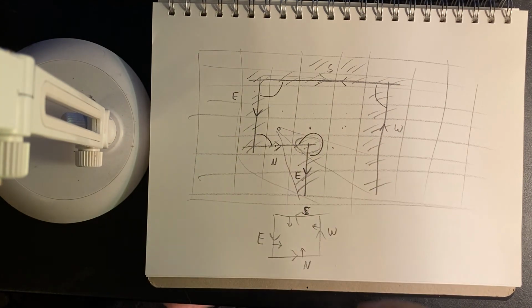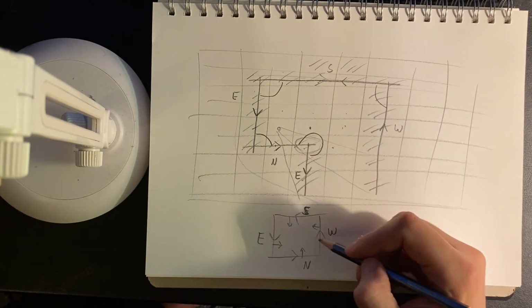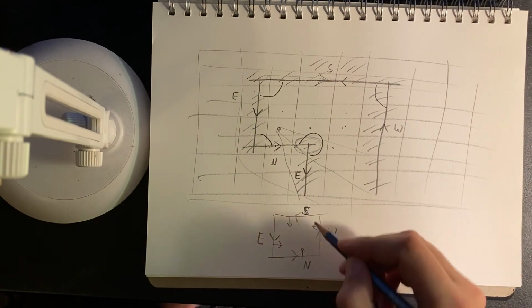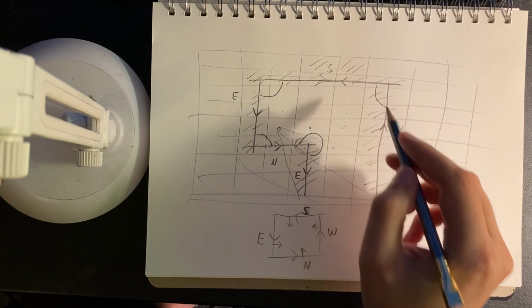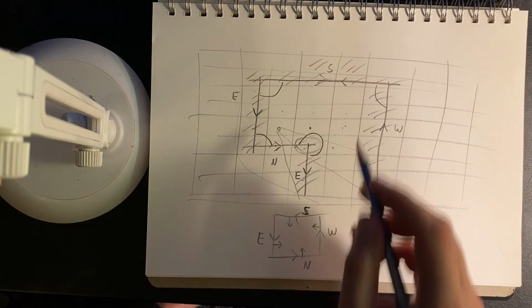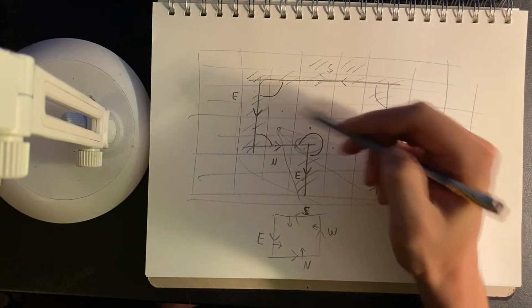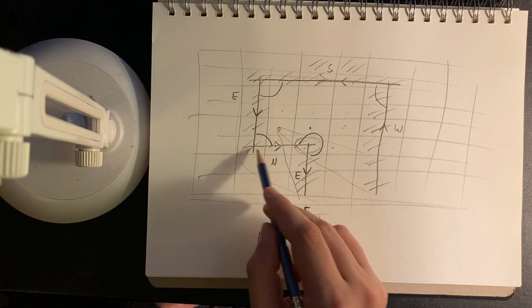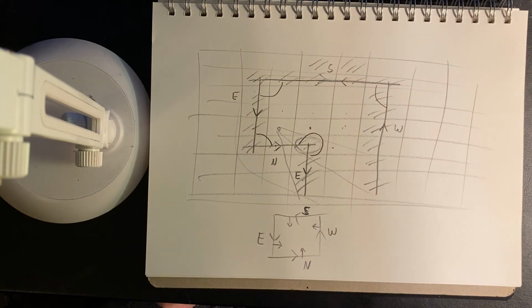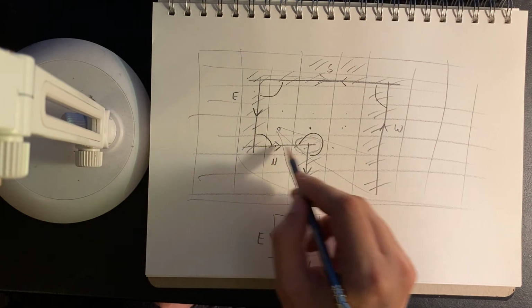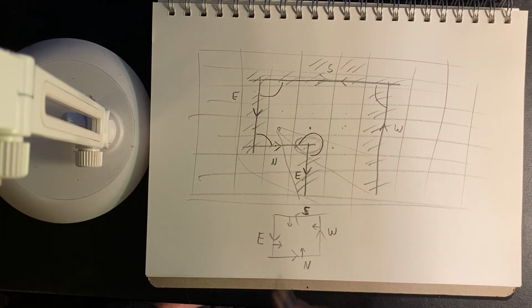But looking at this right-hand diagram situation, we can see that if a west edge connects to a south edge, then that is convex. If a south edge connects to an east edge, then that's convex. A north edge will have to connect to a west edge to be convex. But here, this north edge is connecting to an east edge.